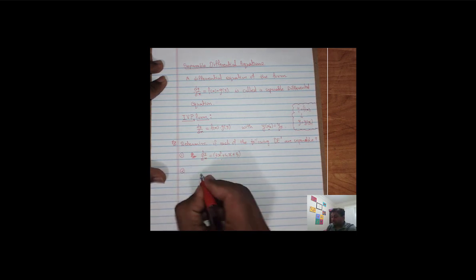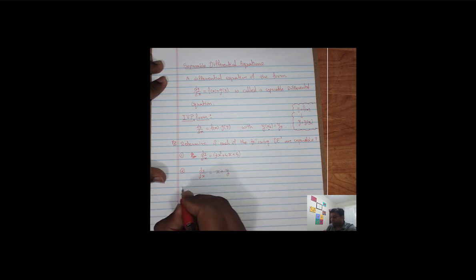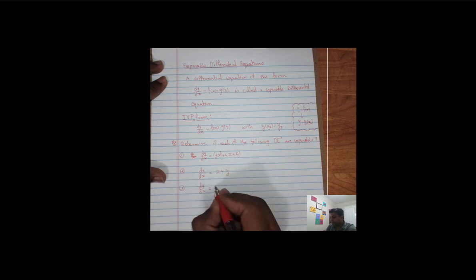Here is the second one: dy by dx equal to, let's say, simply x plus y. Dy by dx equal to 2x square e to the y square plus 5. Dy by dx equal to, let's say, 3 over 2y plus 5.